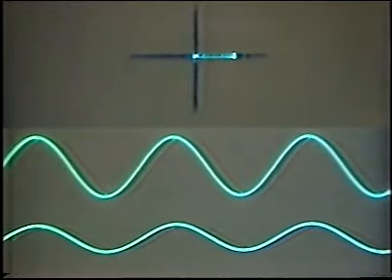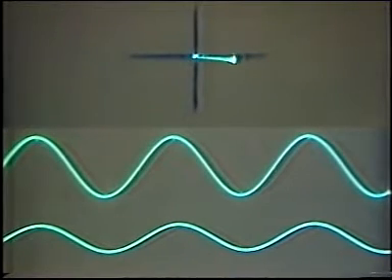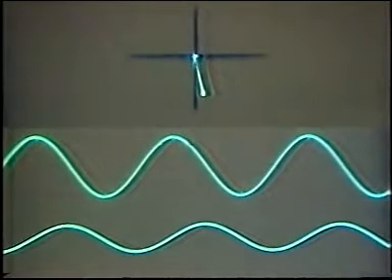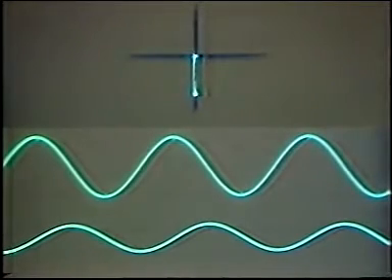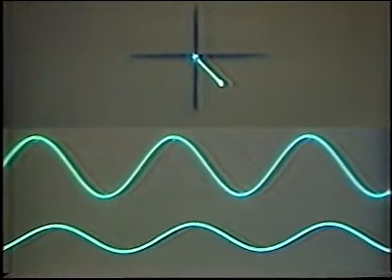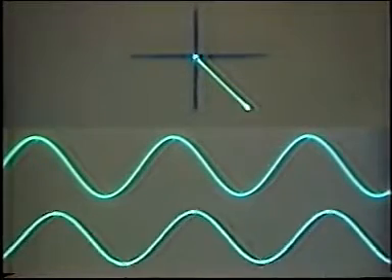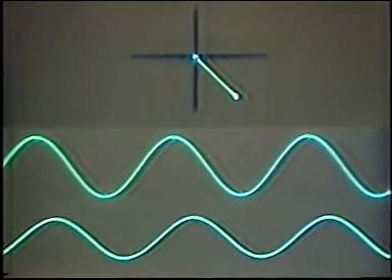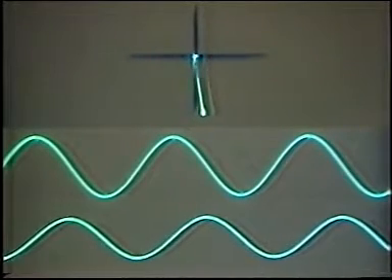There we are, 0 phase shift, and the phasor is lying along the phase reference axis. And back, more and more phase shift out to a phase lag of 90 degrees. So here we are with a phase shift of about 45 degrees. The length of that phasor is proportional to the amplitude of the lower sine wave. And this is true at all phase angles.